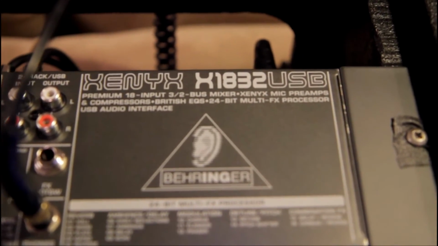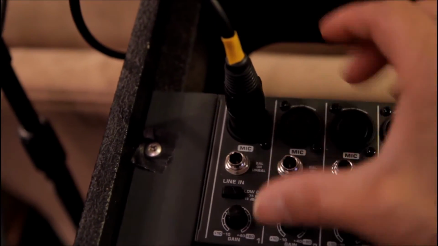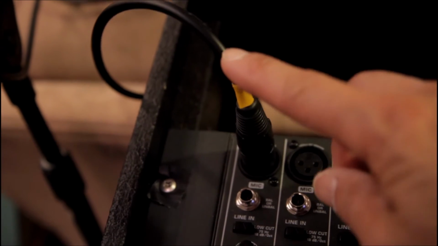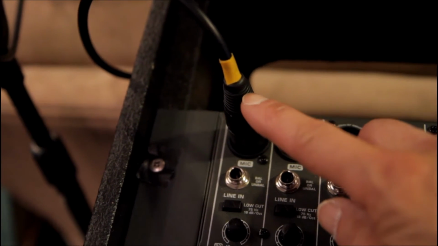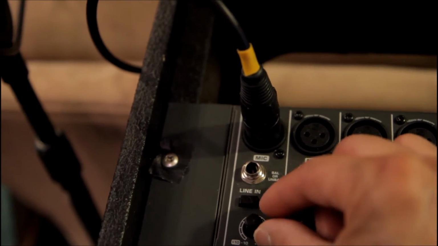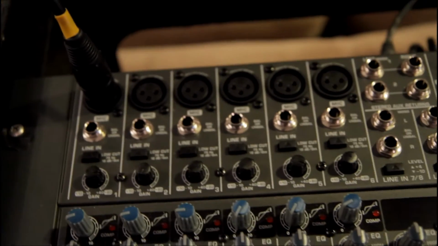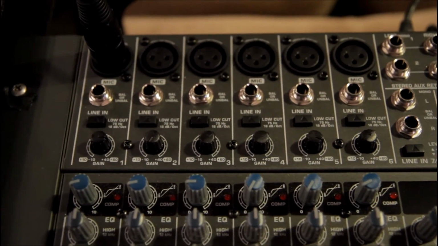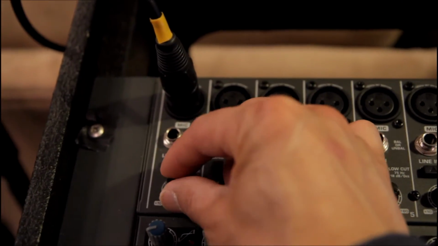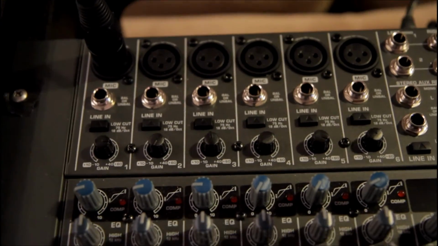So this is connected to the mixer, and this particular mixer is a Behringer X1832 USB, and the microphone plugs into the preamp section of the mixer. This preamp section will boost the very low voltage levels of the microphone signal up to a higher level, and we have a gain control so you can adjust that boost. It boosts up to a level that will work with this board, up to what's called the line level of the board. It can boost it up to +4 dBu, which is the line level for this board.